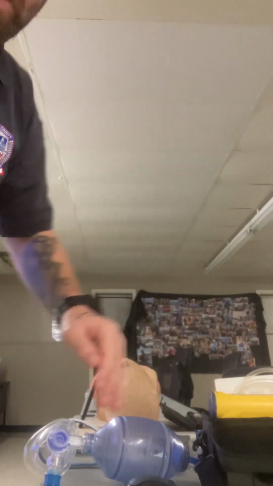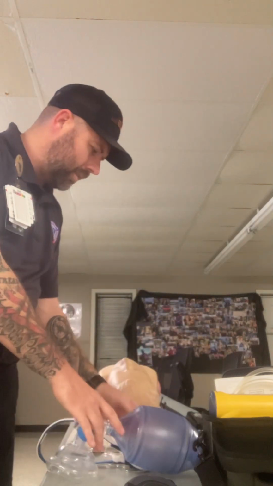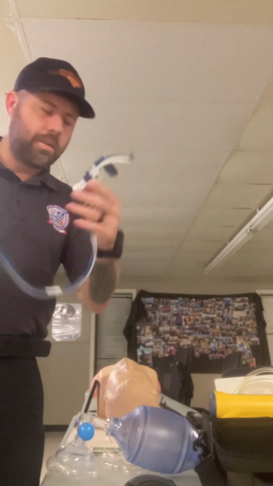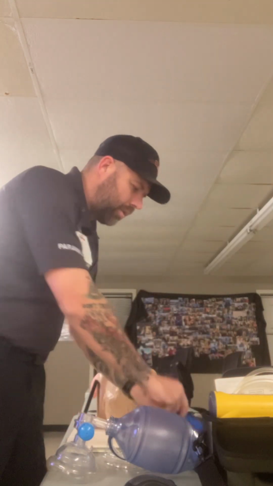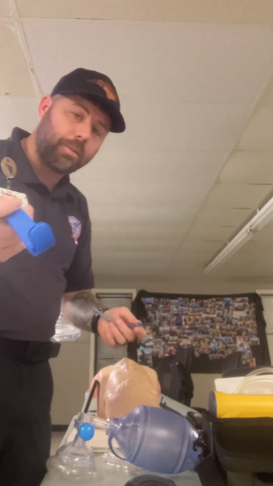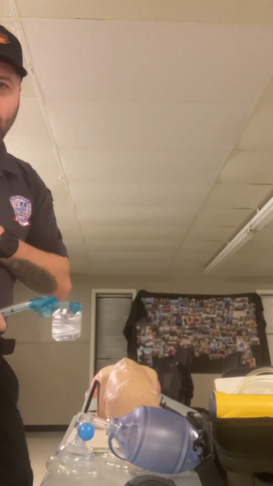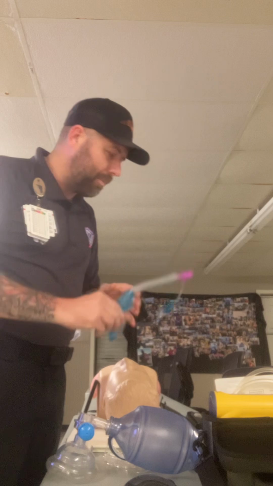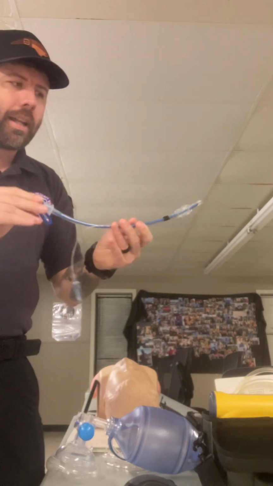Alright. Kind of talked about setup. So we've got our BVM, we've got our tube holder. We've got, of course, a couple different airways. We've got our OPA, NPA, which should probably be in place prior to actually doing it. If you're bagging, probably get that in place first and foremost. We've got our backup airway. Got our stylet, and for this I only have the one. It's a 6.5 ET tube.